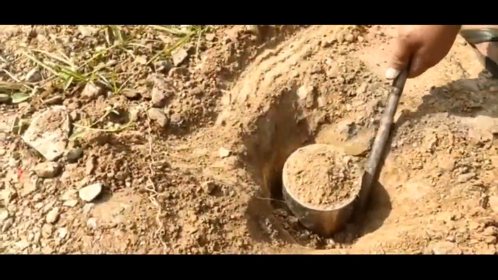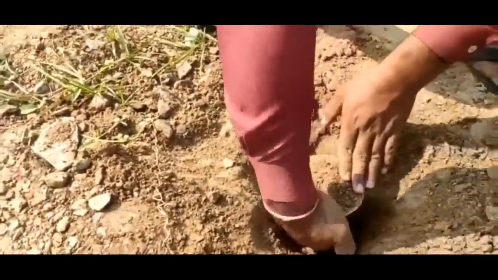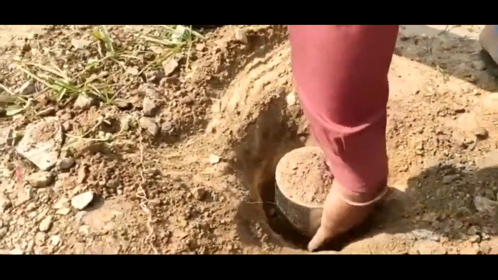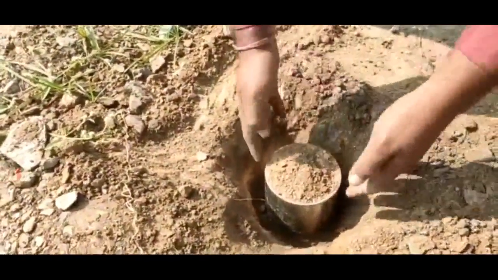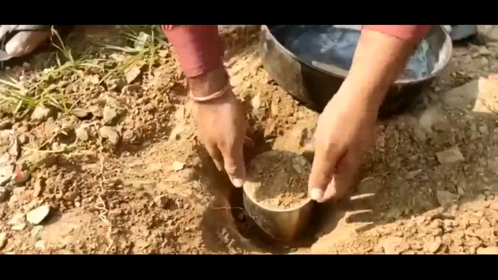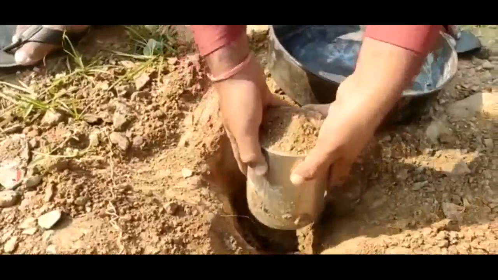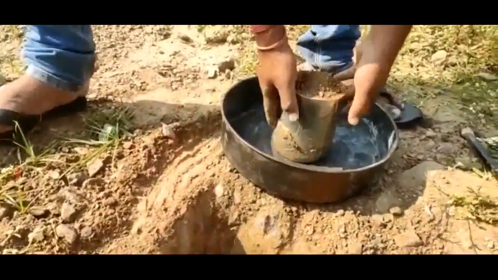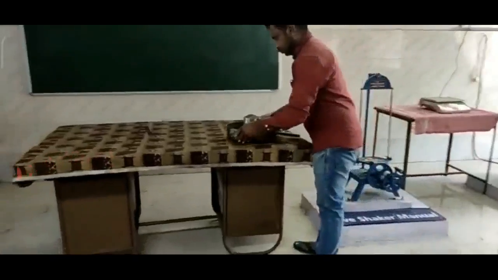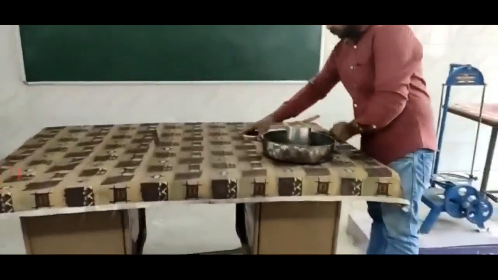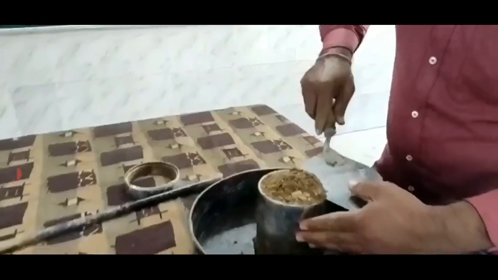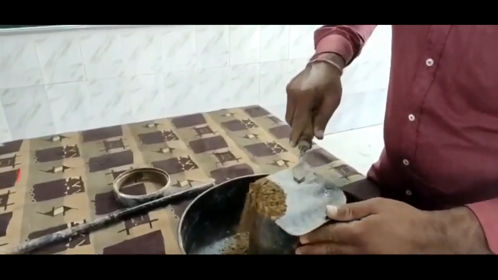Now the excavation is continued to the bottom of the core cutter so that the core cutter can be easily taken out. Now the core cutter filled with soil is taken out from the embedded soil. Then the top surface of the core cutter is trimmed with the help of a trowel.